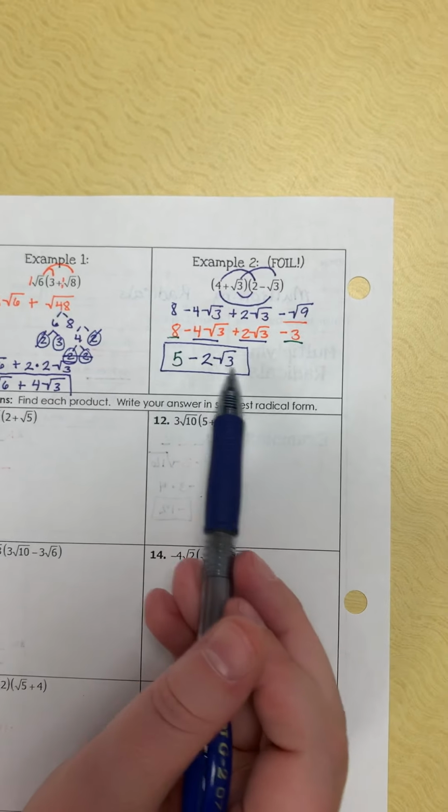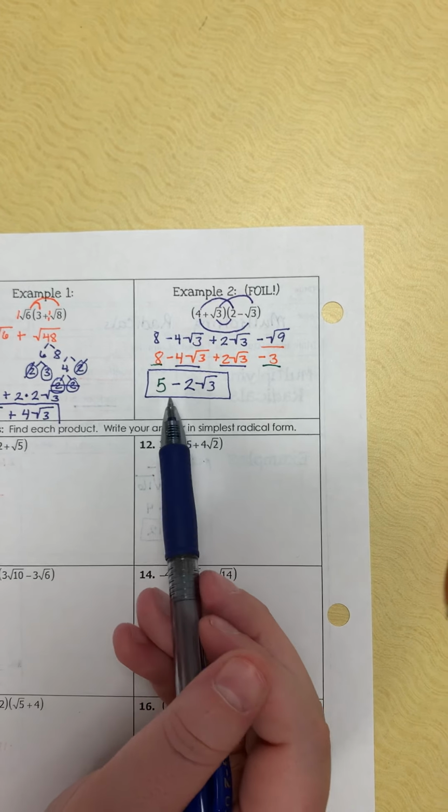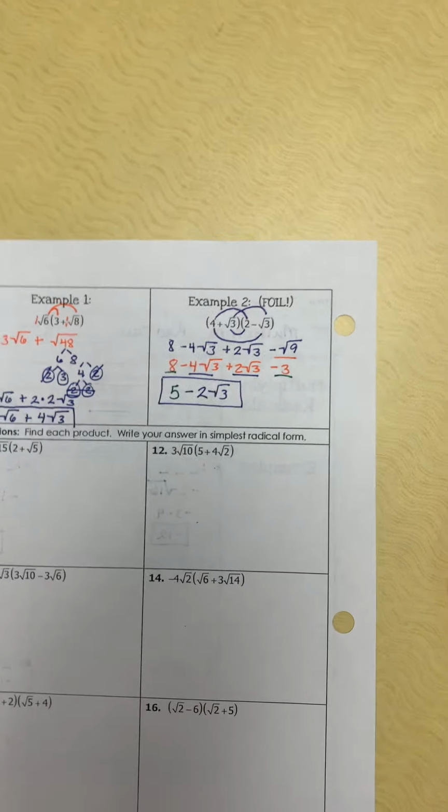Notice that I didn't combine these either because they're not like terms. You cannot tell me 5 minus 2 is 3 radical 3. That's like saying 5 minus 2x. Not like terms.